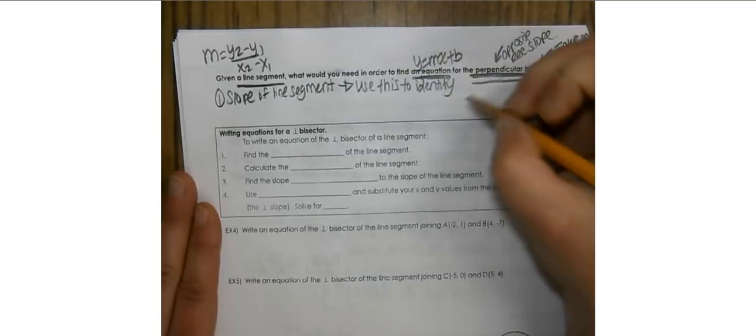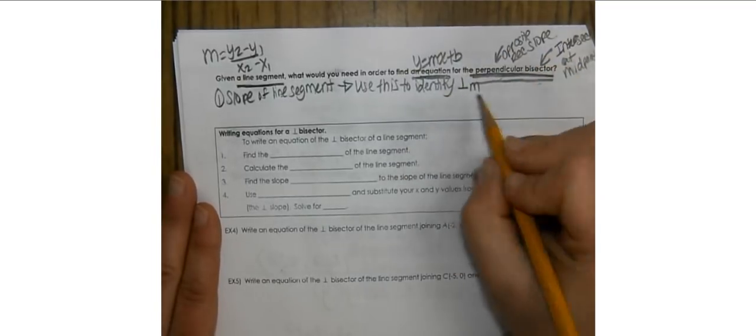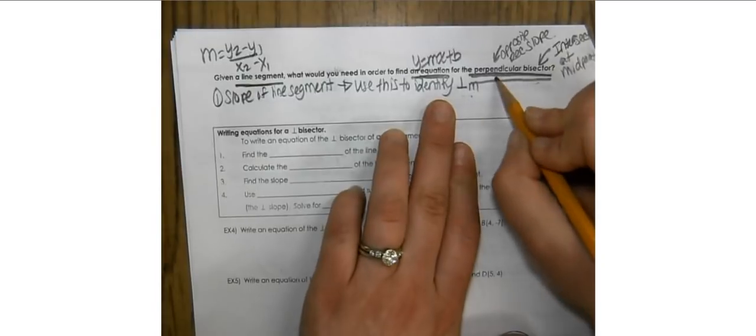So there's two things that we need to know. First of all, we need to know the slope of the line segment. So we're going to identify the slope of that line segment, and we're going to use this to identify the perpendicular slope, which is going to represent the slope of the perpendicular bisector. And once again, remember that perpendicular slope is going to be opposite reciprocal slope.